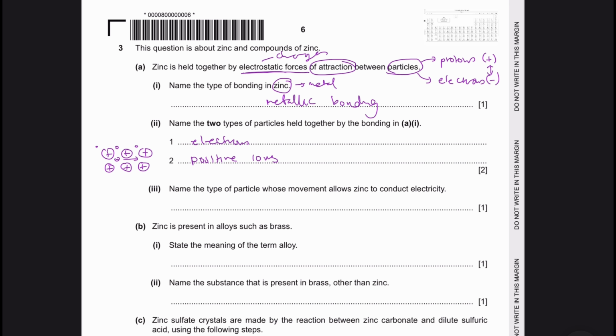Okay, the next one, name the type of particle whose movement allows zinc to conduct electricity. Well, we've just been talking about the structure. The only thing that moves are the electrons. Zinc is present in alloys such as brass. State the meaning of the term alloy.